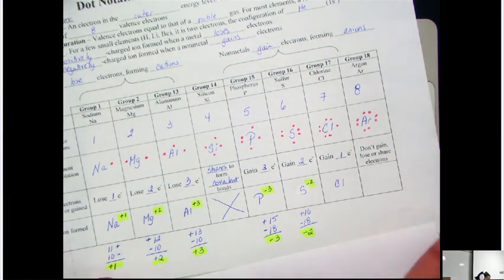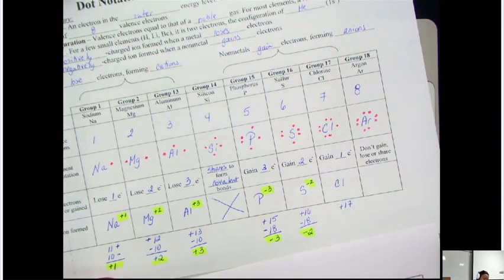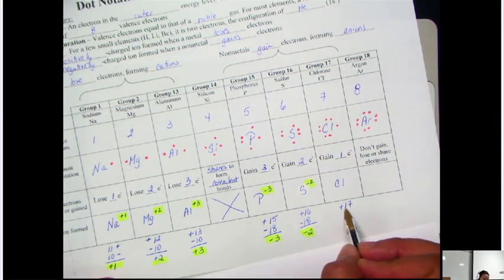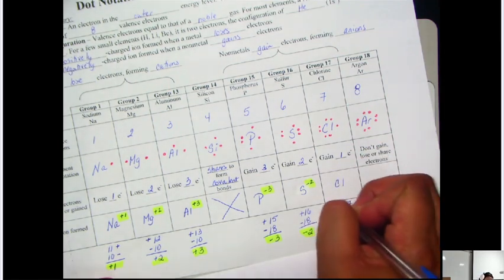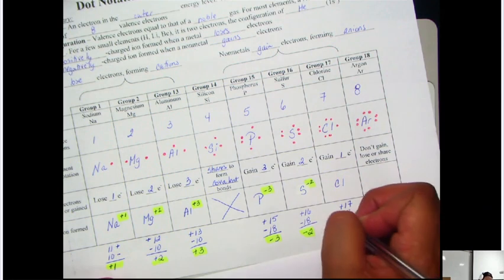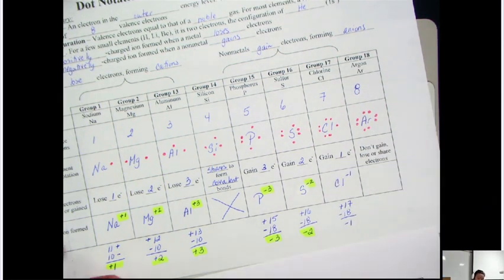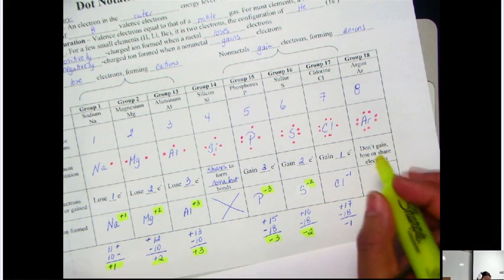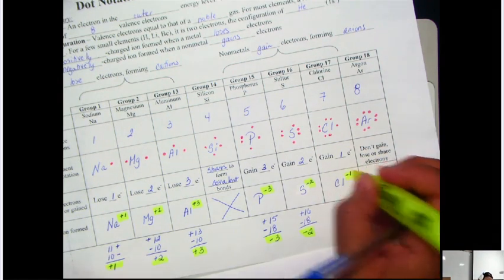So chlorine has an atomic number of 17, that's 17 protons, which means it had 17 electrons, but it just picked up 1 more. So that means it has 18 electrons. 17 minus 18 is a negative 1. All right, so that is the charge of the chloride ion. Chloride ion is a negative 1.